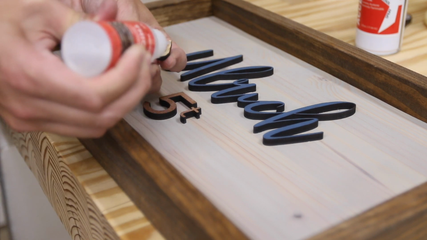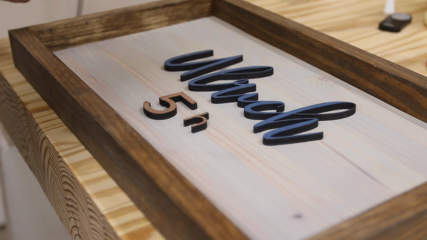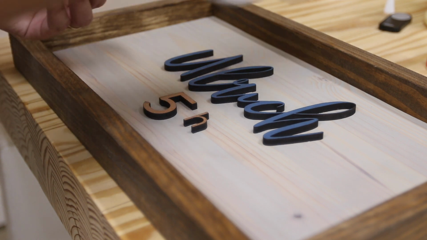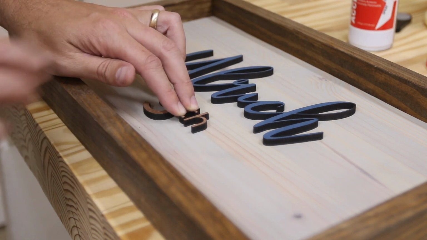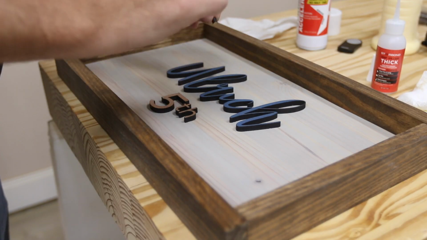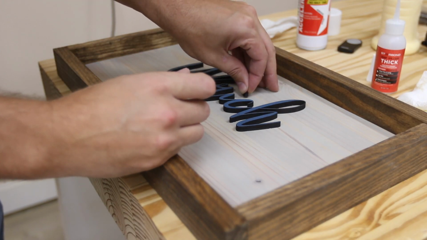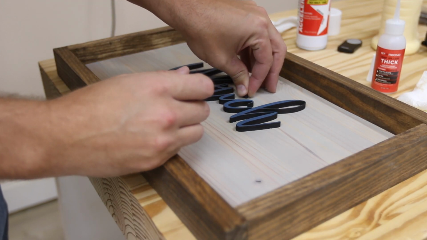I actually like to use the thick CA glue for this type of thing because I don't want it running all over the place and accidentally spilling on my sign. The thick seems to kind of stay in place just enough that when I hold it there, it doesn't run everywhere.